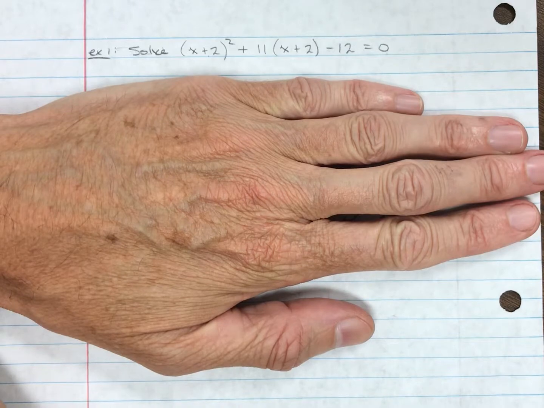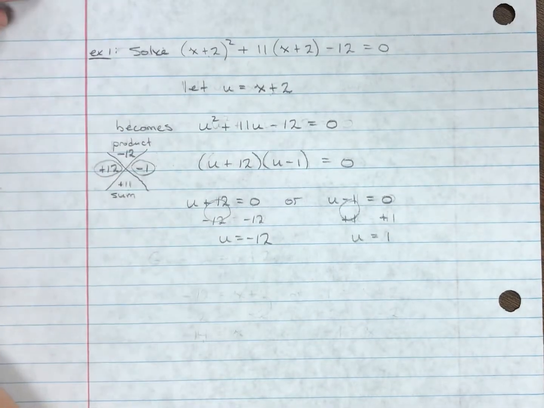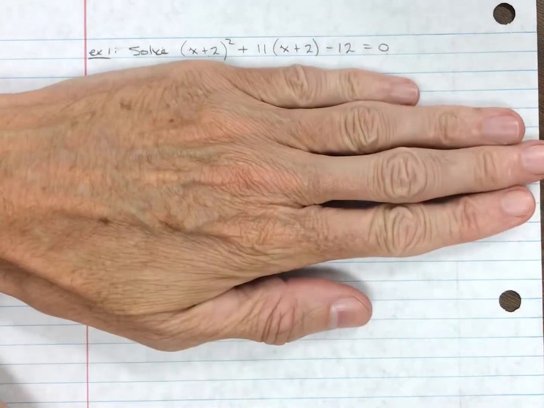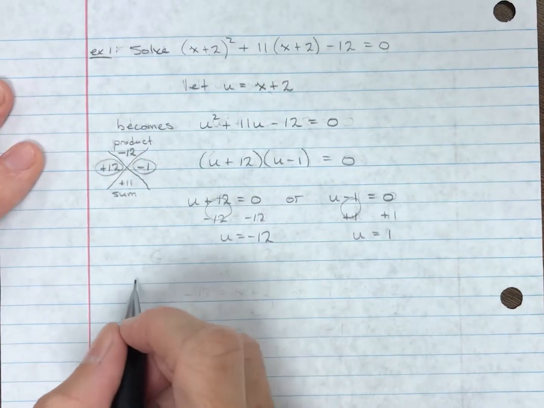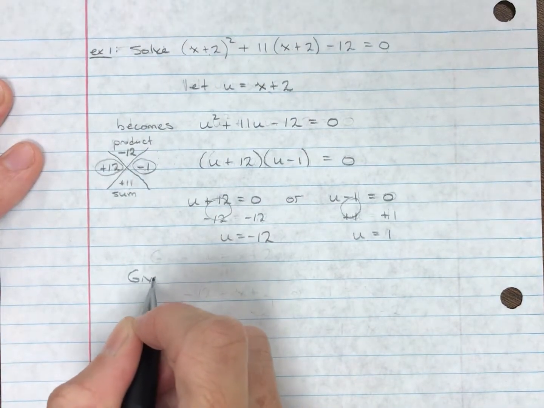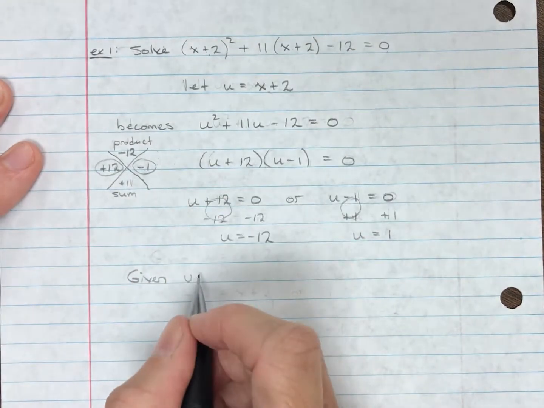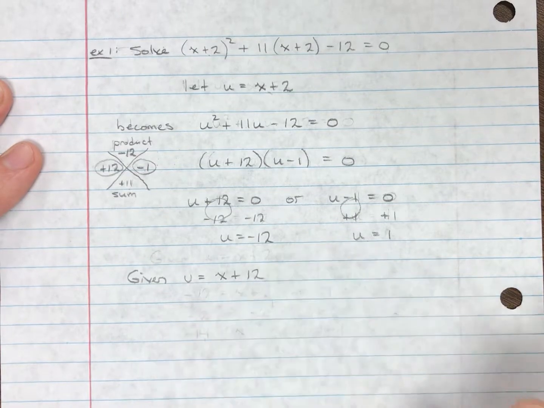What does x equal? Telling me what u equals is not getting me anywhere. It's not the answer. We want to know what x equals. So we have to go back and remember we were told that u is equal to x plus 2.